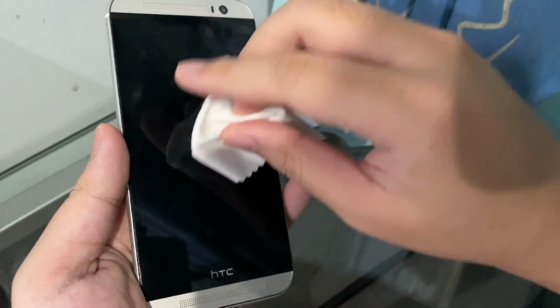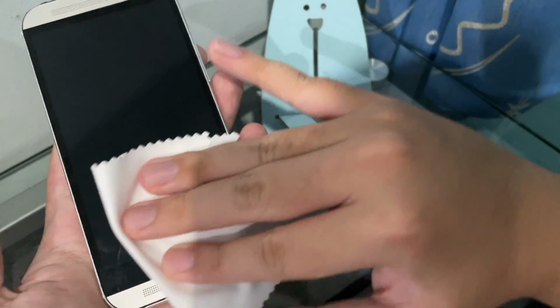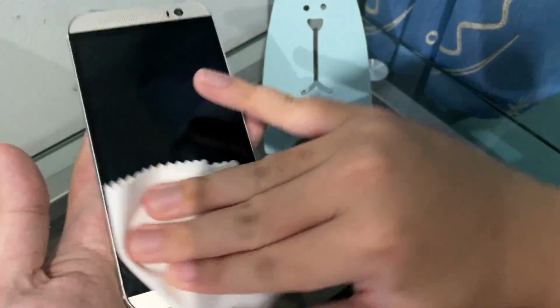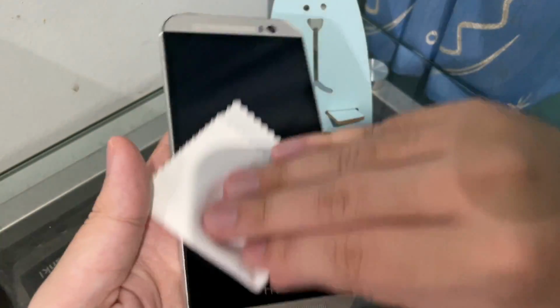By the way, I will put some kind of text in the beginning of the video because I forgot to tell you guys earlier that unlocking your bootloader would actually delete all the user data on the phone. So make sure you back up your files and everything if you want to keep some files, or if you don't, just forget all those files because your data will be gone.